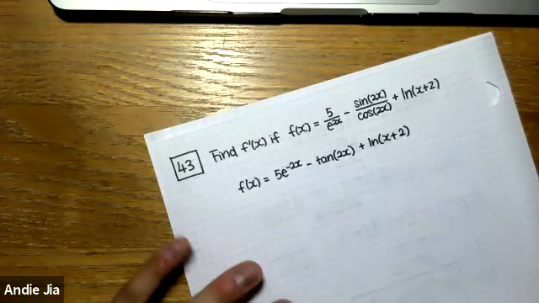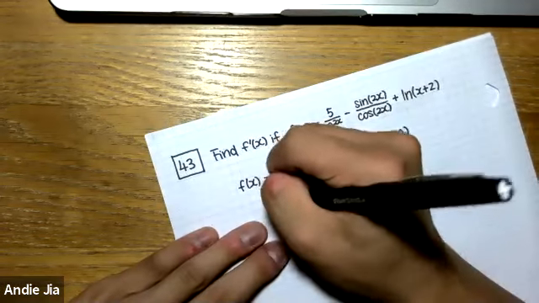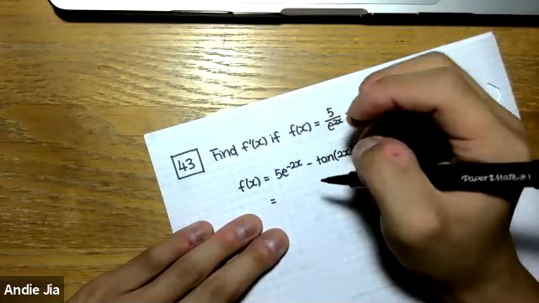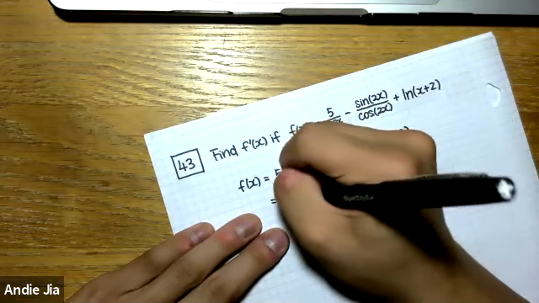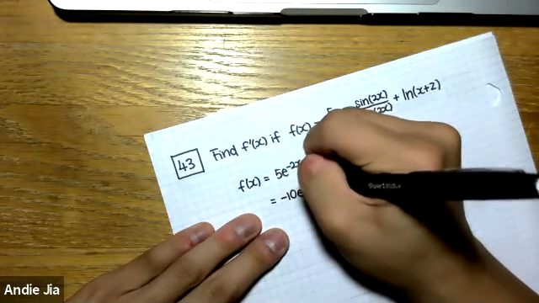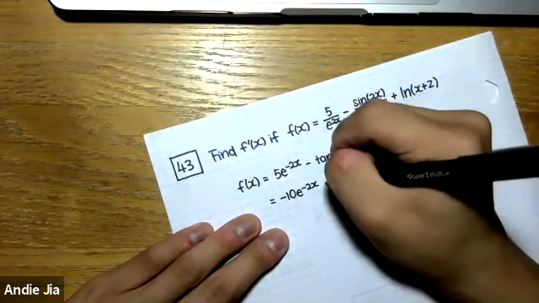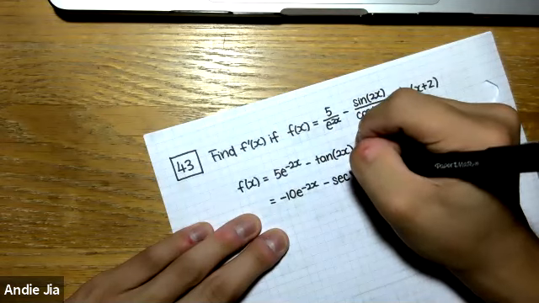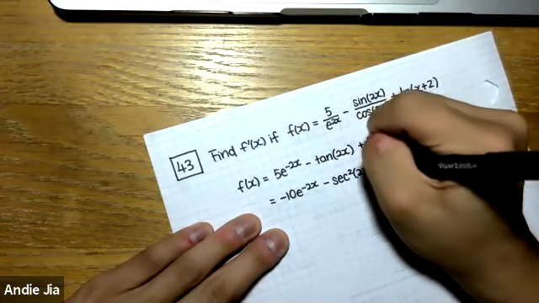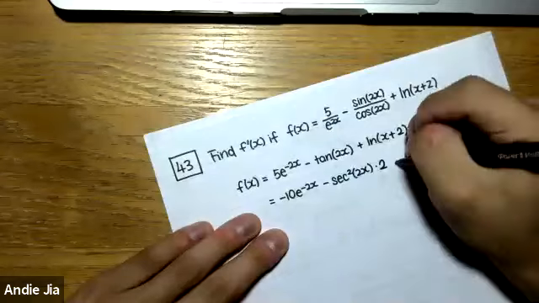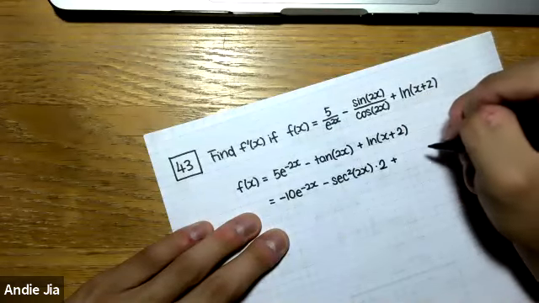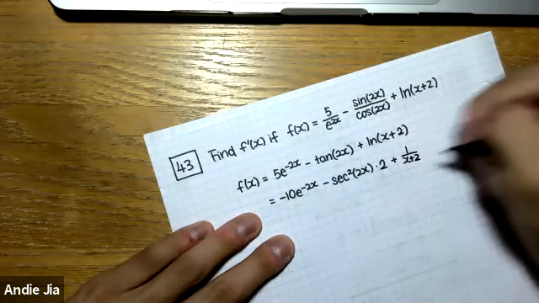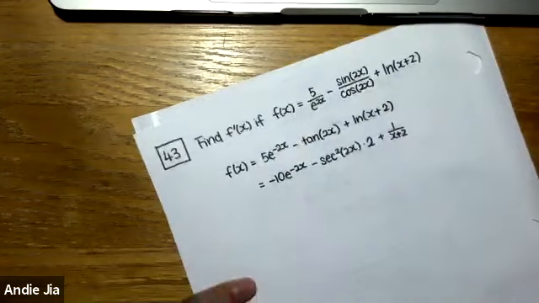We just do the algebra, so here we get negative 10 e to the negative 2x minus secant squared of 2x times 2 plus the derivative of natural log of x plus 2, which is 1 over x plus 2.